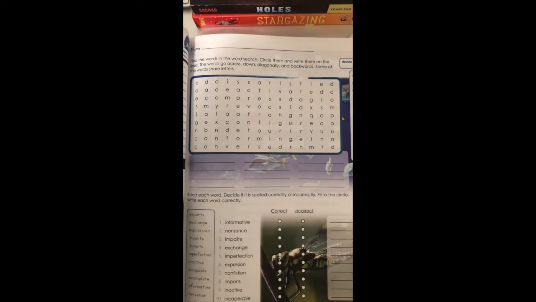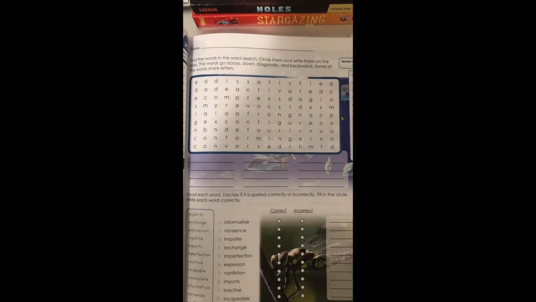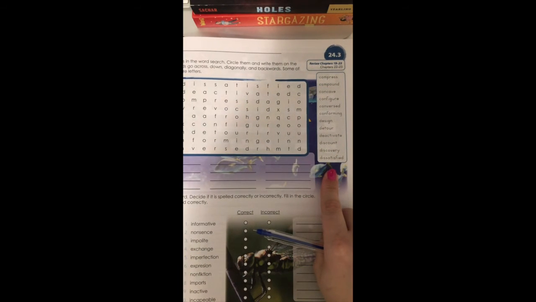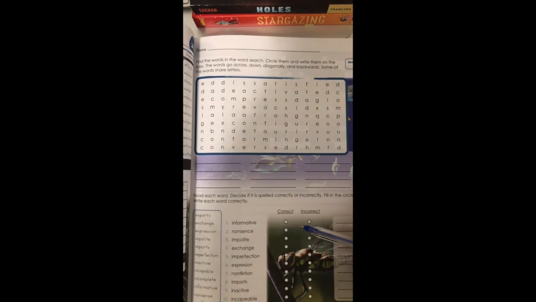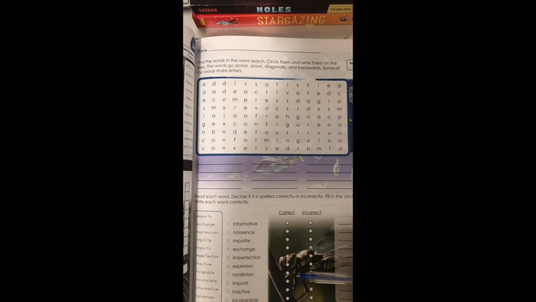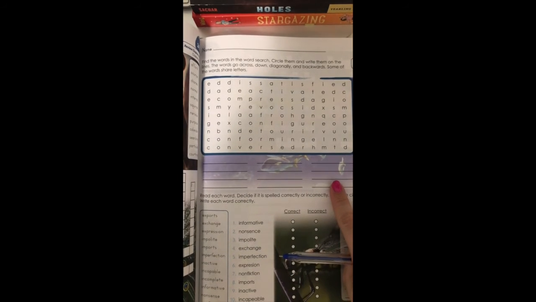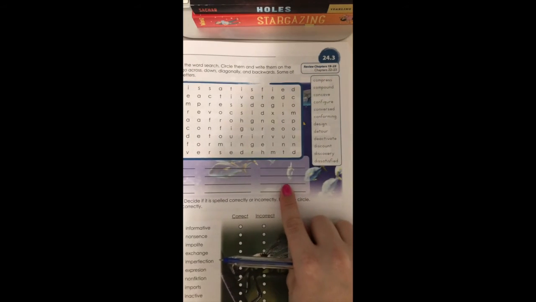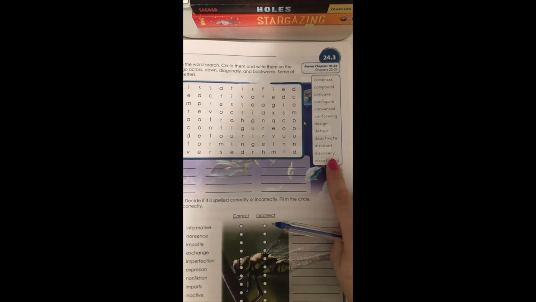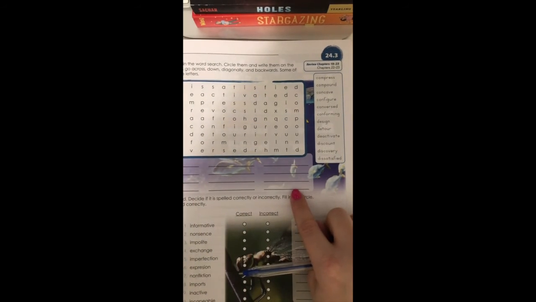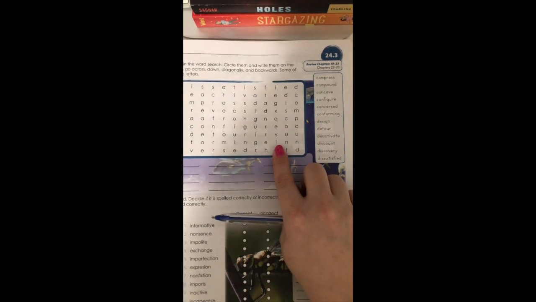And here for your Wednesday spelling review, you're going to have some words from chapters 22 and 23 in which you're just going to find them here in the word search, and after you circle them, you're going to write them neatly and correctly here. So definitely make sure that you're spelling them correctly. There should be no reason that any of the words written here would be spelled incorrectly because you will have them both here and in the word search.